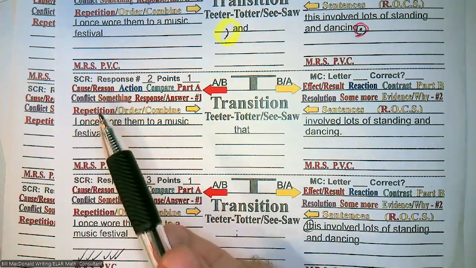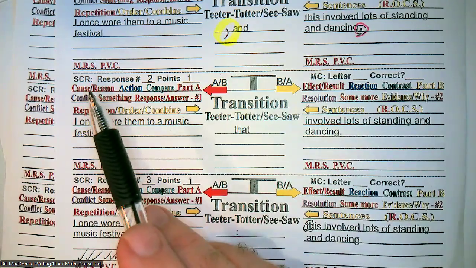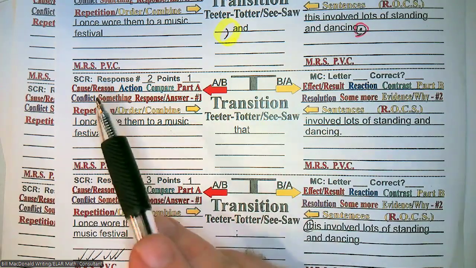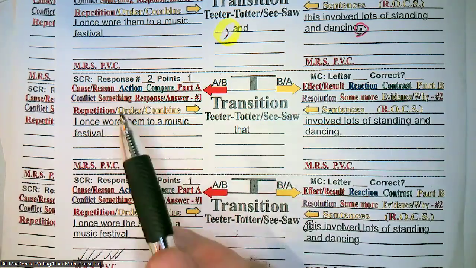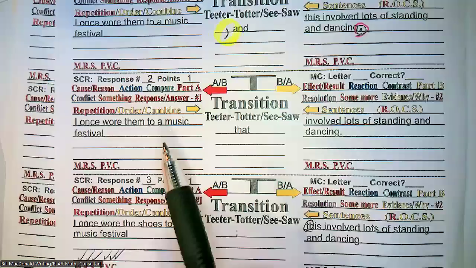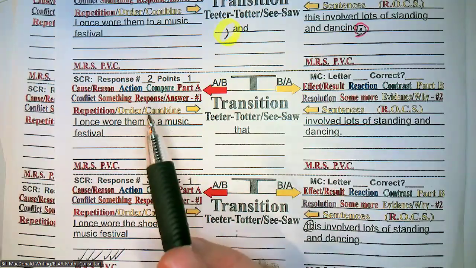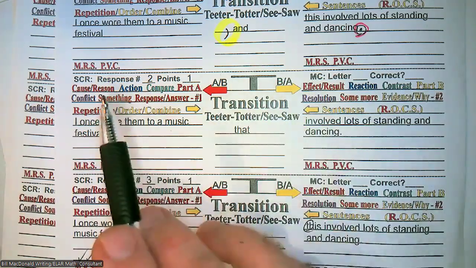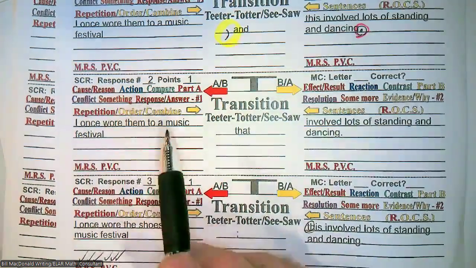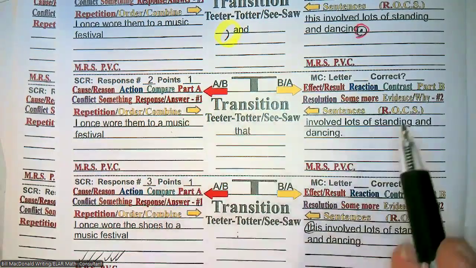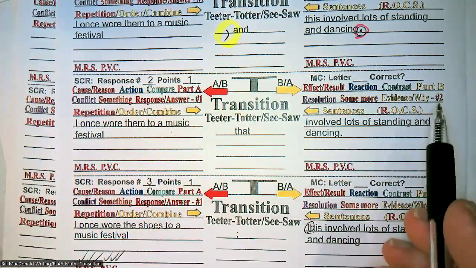They might give you a cause, because I looked at all of the science, biology, US history, and social studies questions, and there was one that had to do with a cause and effect relationship. So they basically asked you what are two effects that could happen because of whatever the cause was. That would be answer one for 1 point, answer two for the second point.